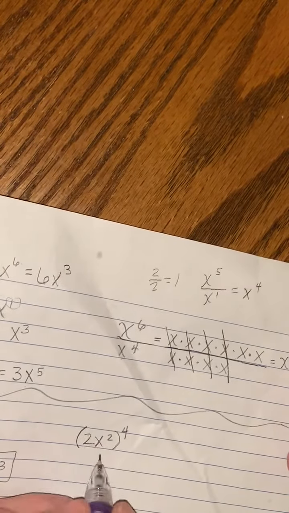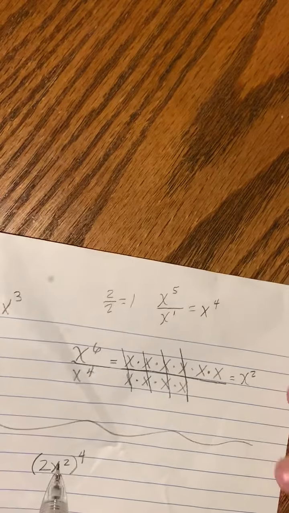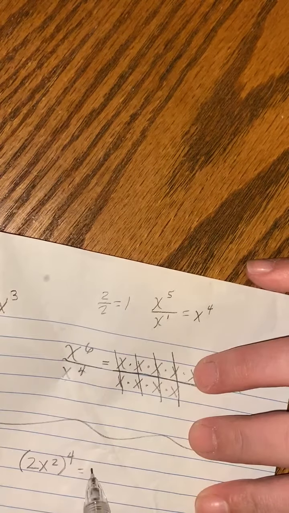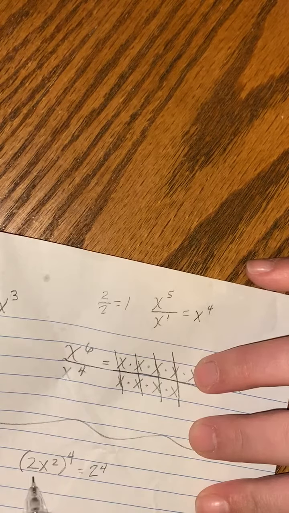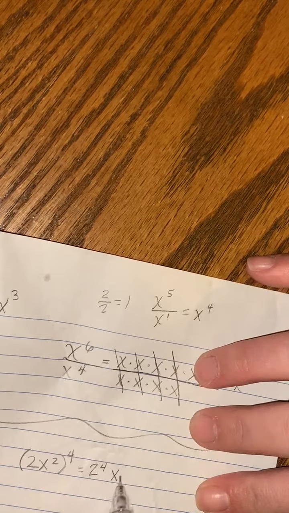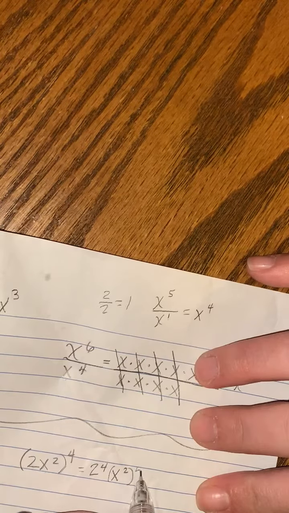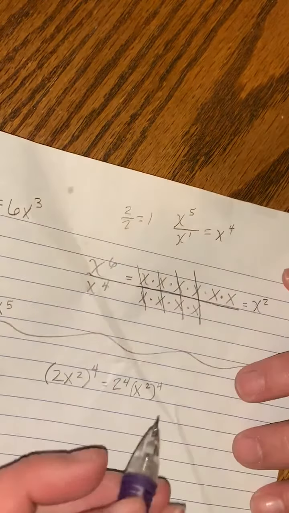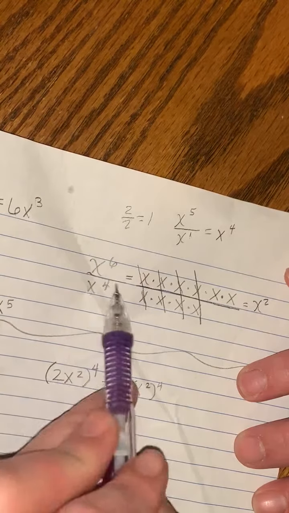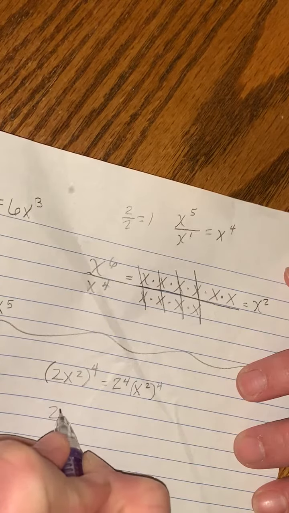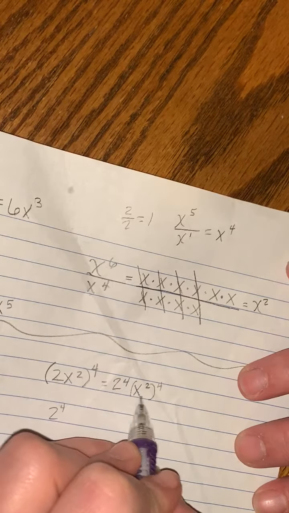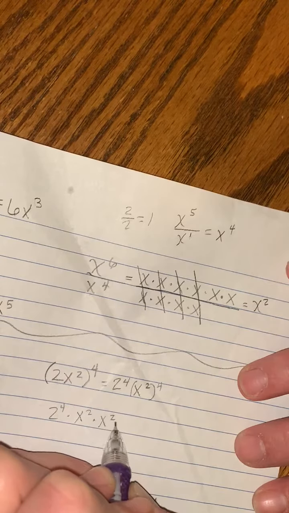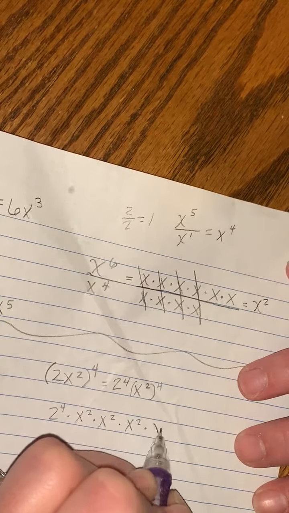Let's go ahead and do this one. Same thing with this. We are going to take 2 to the 4th power, and then we're also going to take x squared to the 4th power. Now, if we're going to expand that like we did these, just to prove what we do with the exponents here, x squared to the 4th would be the same thing as x squared times x squared times x squared times x squared.